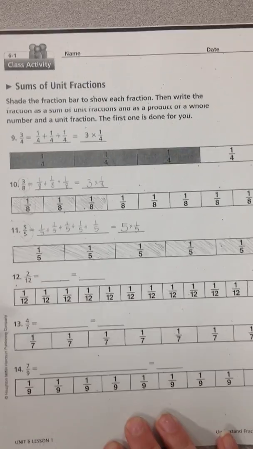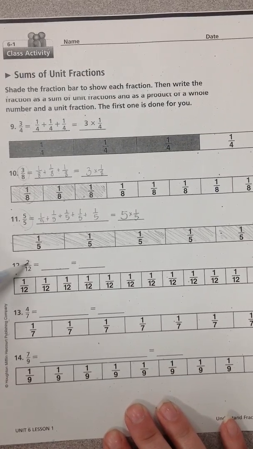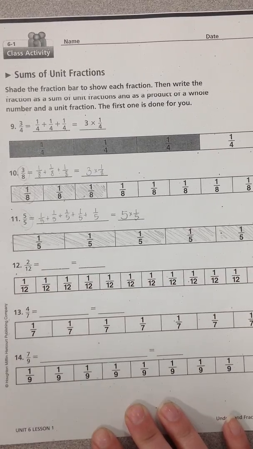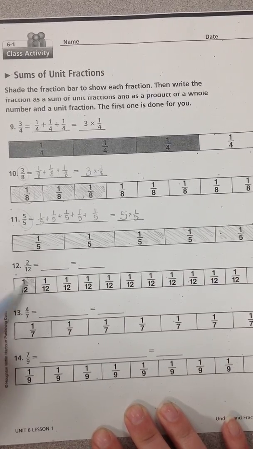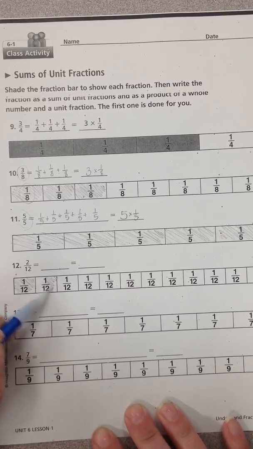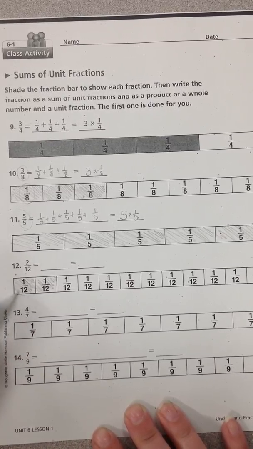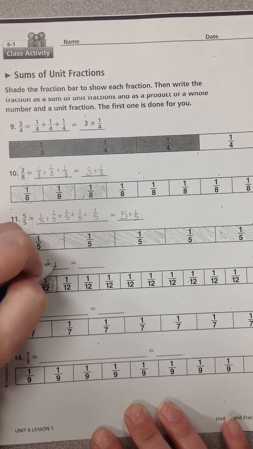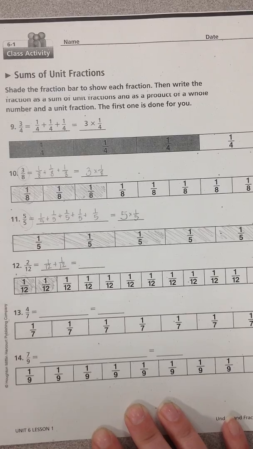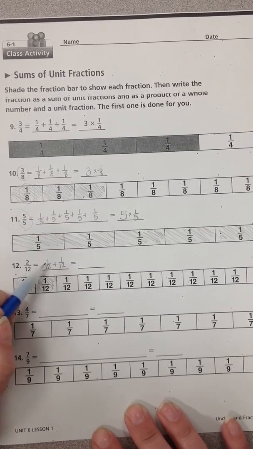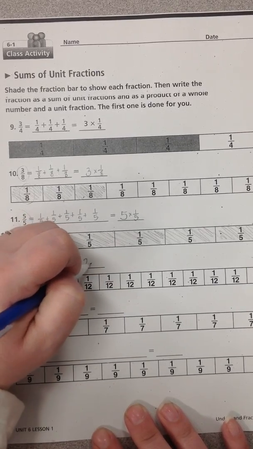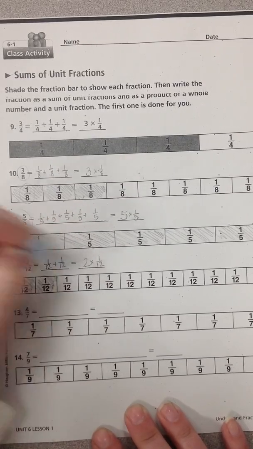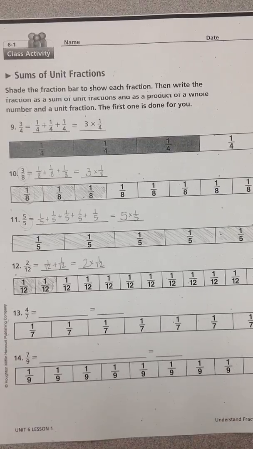Number 12. Number 12 is 2/12. I've got my 12th fraction bar. I only need to shade in 2 of these. So I have 1/12 and 1/12 here. I have 2 of these times my unit fraction 1/12. Pretty simple after you get started with it.